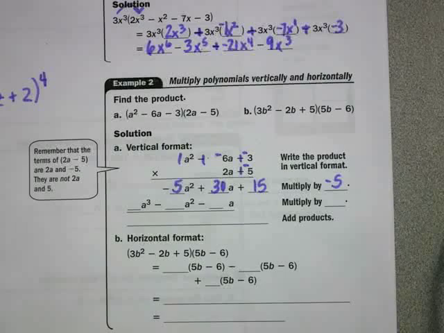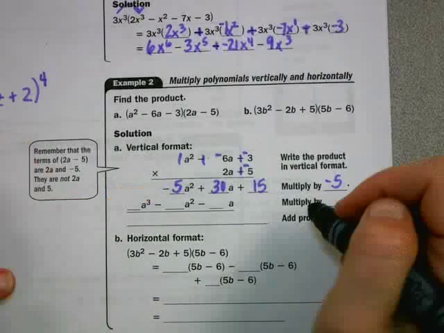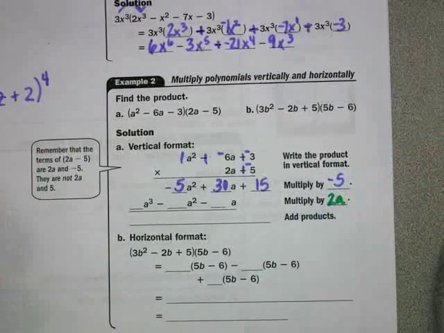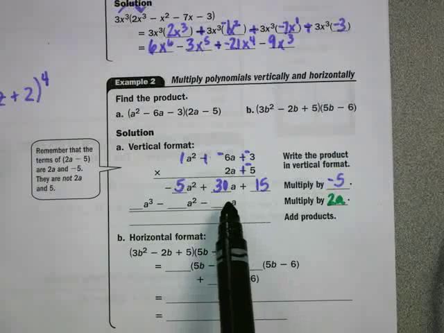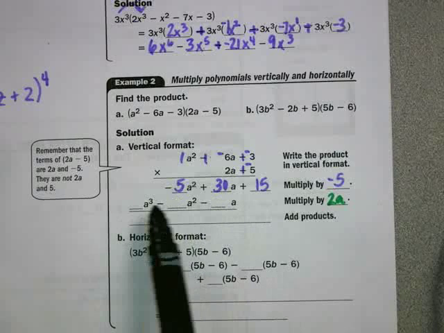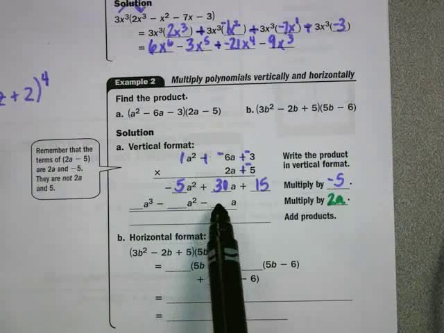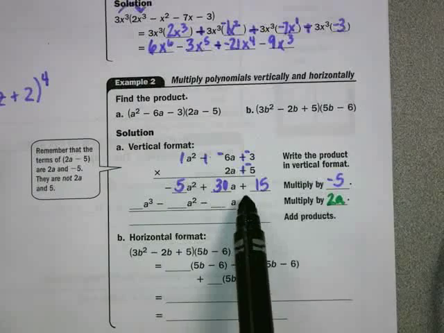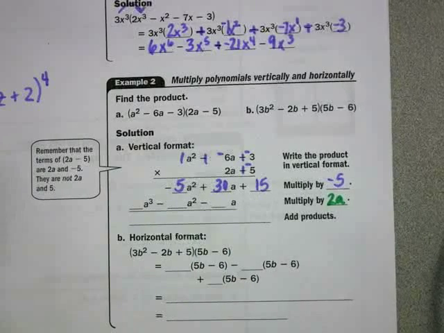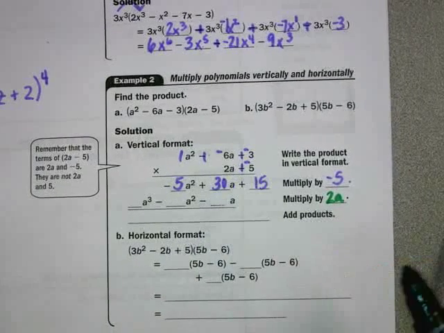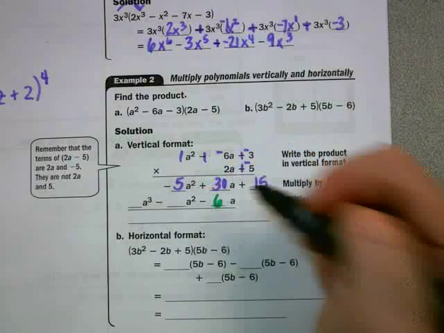The next line over is the 2a line. So each term is going to get multiplied by 2a, and I line up my answers just like we did a long time ago in multiplication back in elementary school. You line it up over 1 because we were over 1 there. So 2a times negative 3a is negative 6a. They made a minus sign there, or I can make it plus a negative.